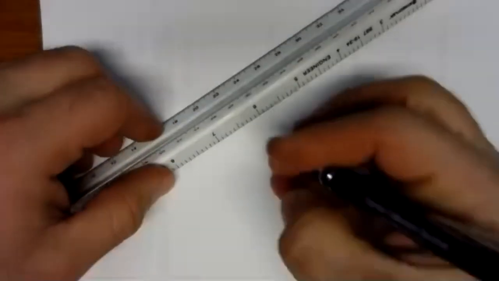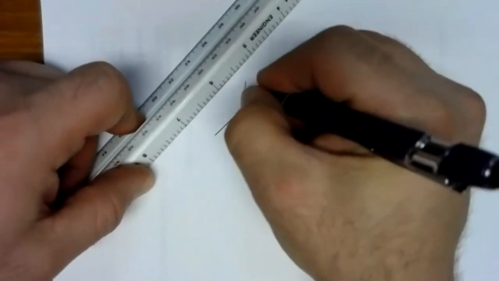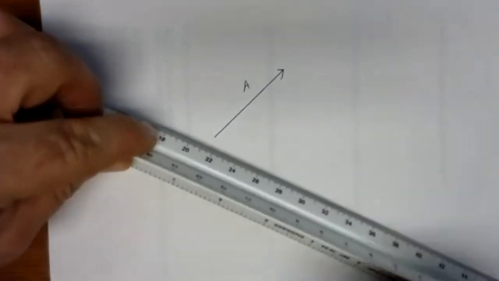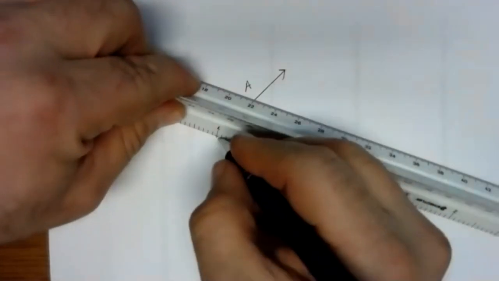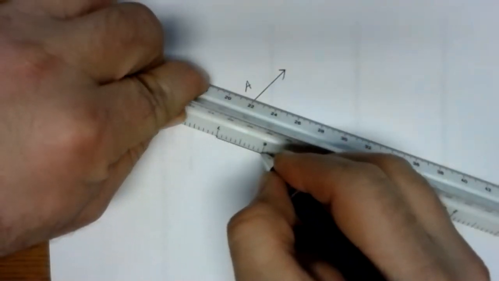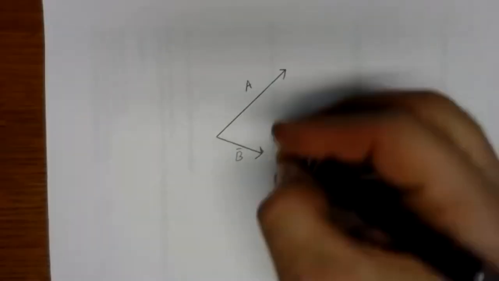Let's say we have something a little more sophisticated. We'll do, let's say, vector A here, and maybe vector B there.